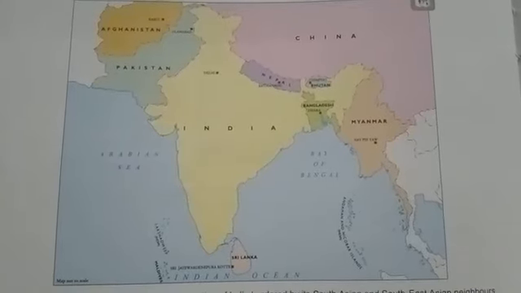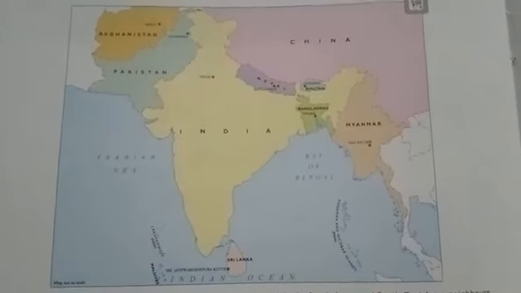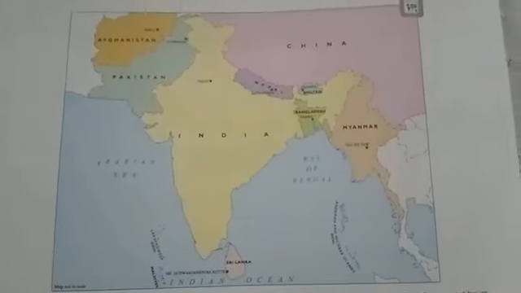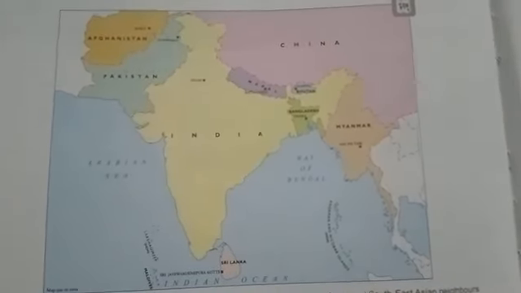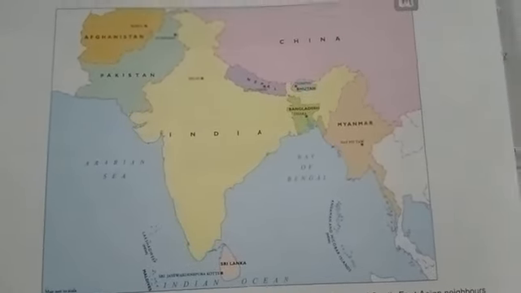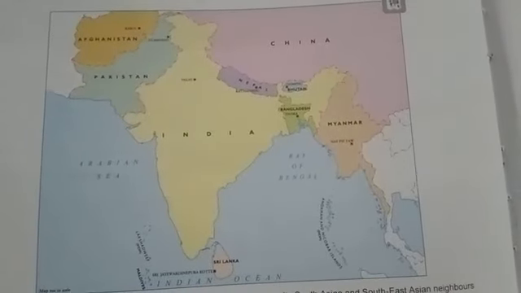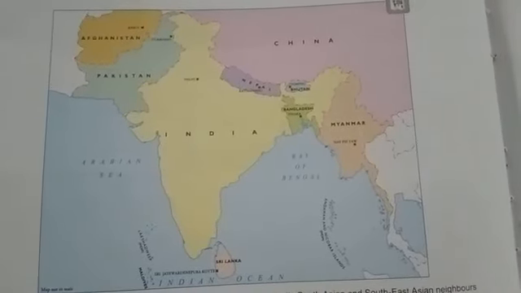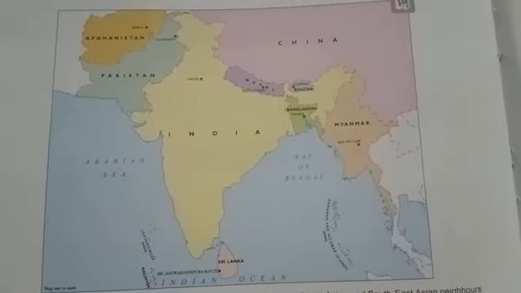So, I am telling you the main points of this chapter to revise. You know that India is the 7th largest country in the world, and total area is 3.3 million square kilometers. And India is the 2nd largest populous nation after China.